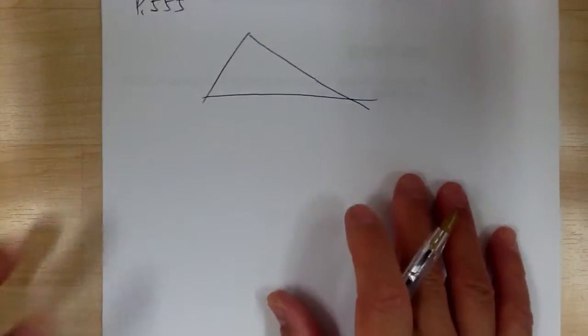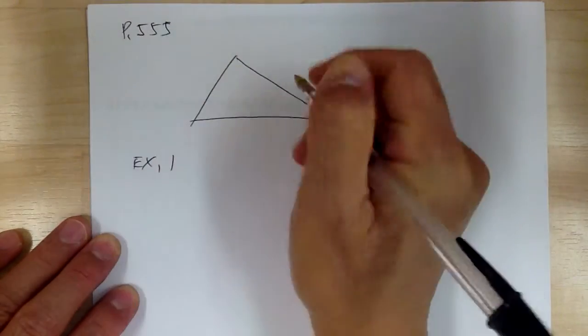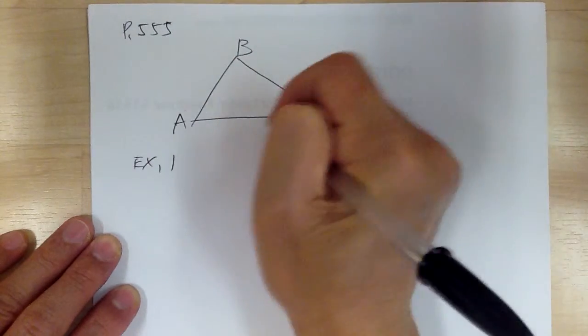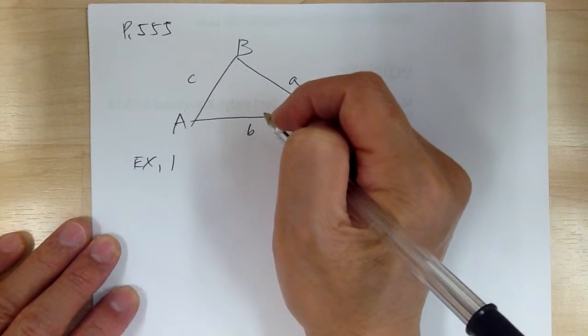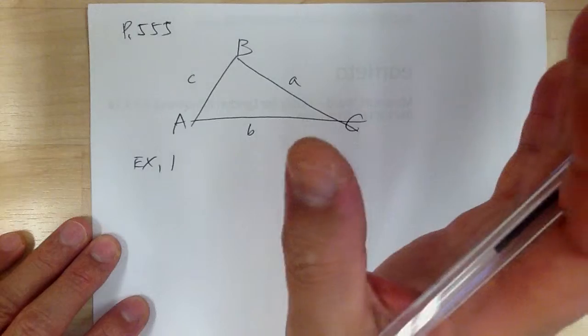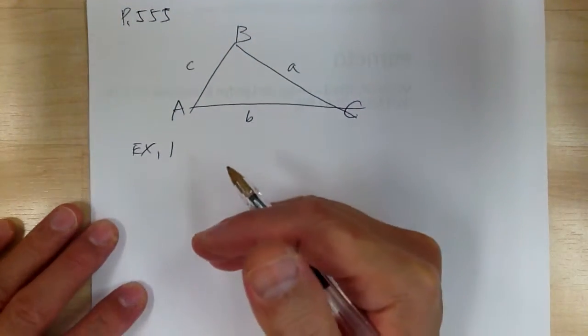So let's start with example 1. And this is A, B, C. So this is A, small b, small c. So it says example 1, the SSS case. Again, you don't have to worry about what kind of case. Just follow the same steps and you will be fine.